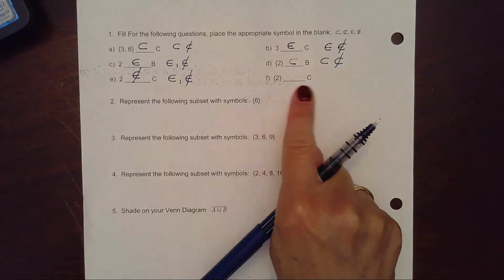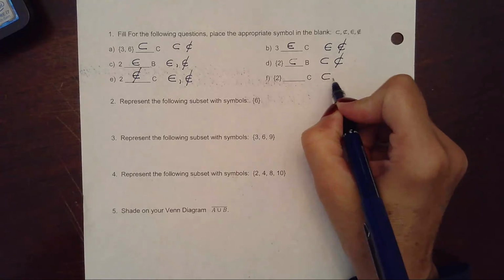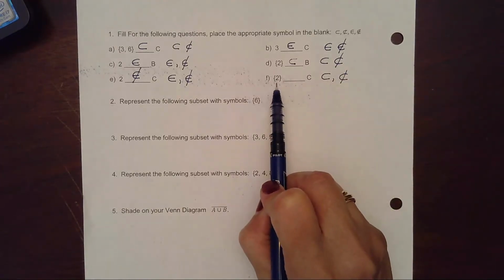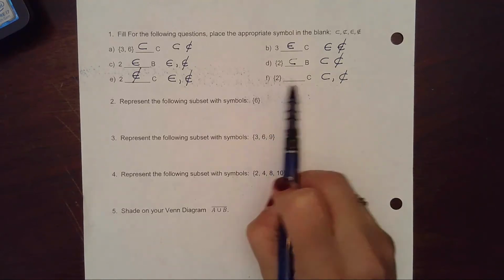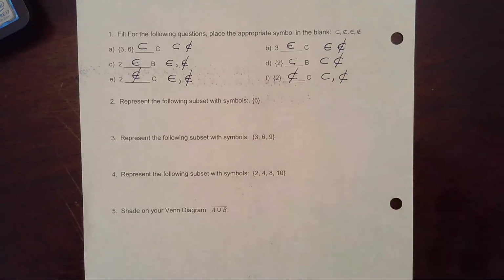And then here we're comparing sets, right? That's a set and that's a set. So I'm going to use this symbol or this symbol. And just like we just looked, 2 is not a member of C. So every element in this set does not belong in this set. So that would be not a subset of. So those are on the homework. You shouldn't have any problems with those now.